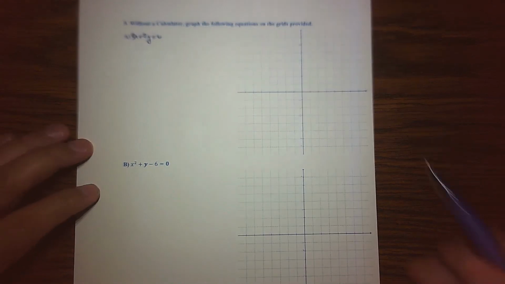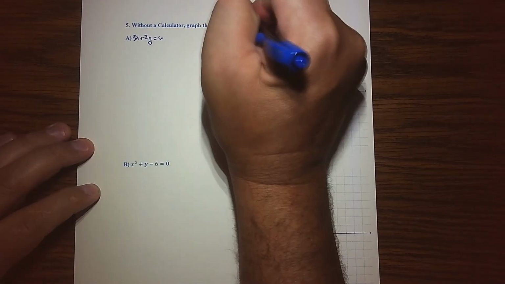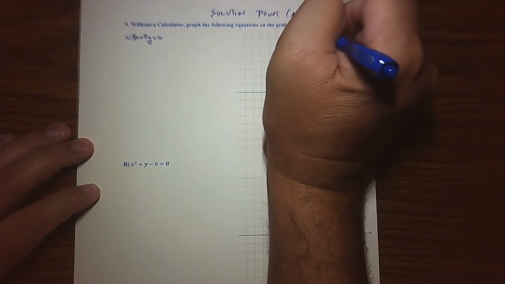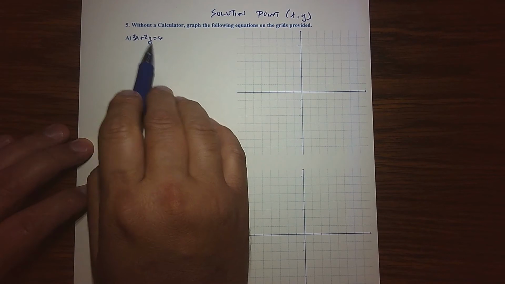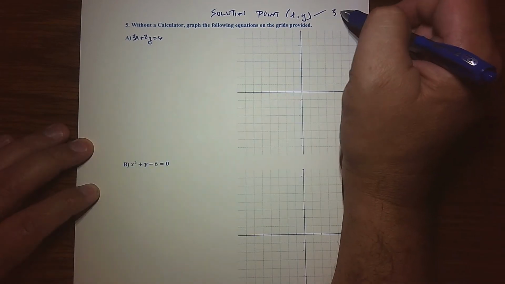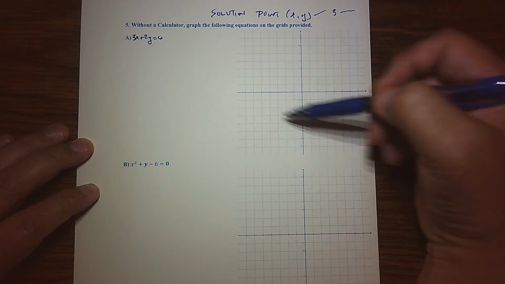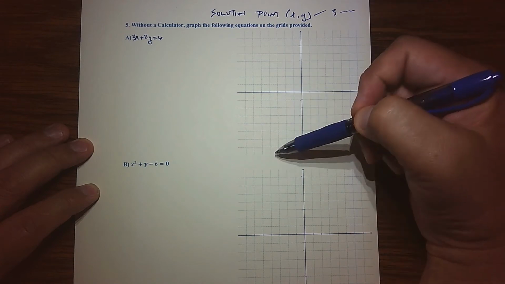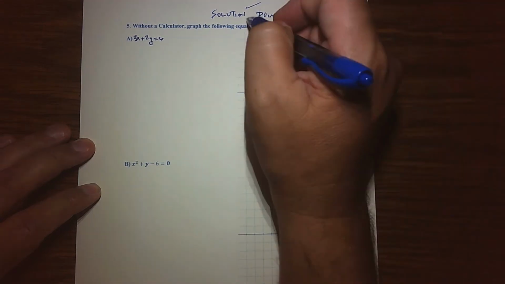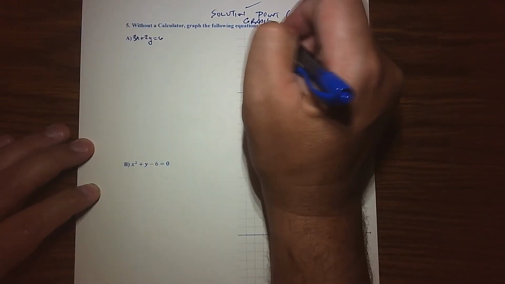Let's do some more graphing. So again, what we're looking for is solution points, right? What ordered pair can I find that makes this situation true? If we find enough solution points, usually 3 and above, then I can establish a pattern, and then I can visualize or see all the other solution points, hence the graph of the equation.